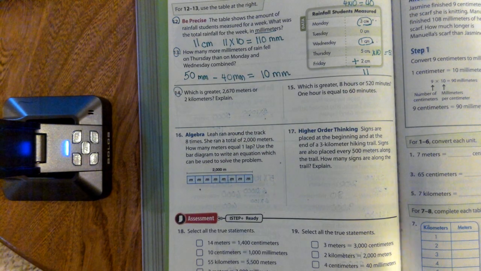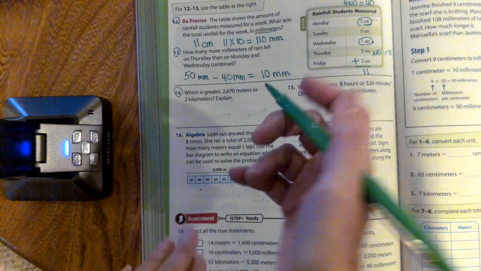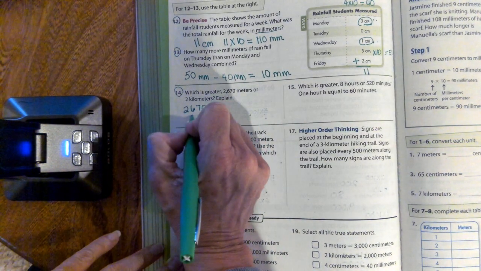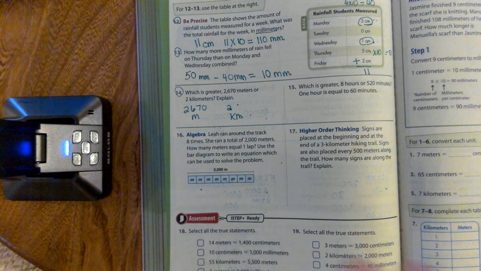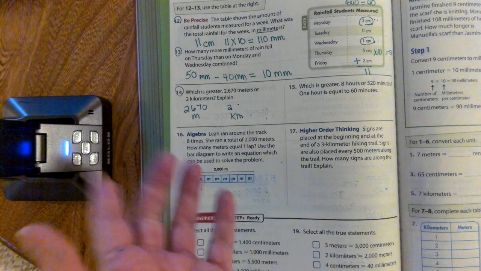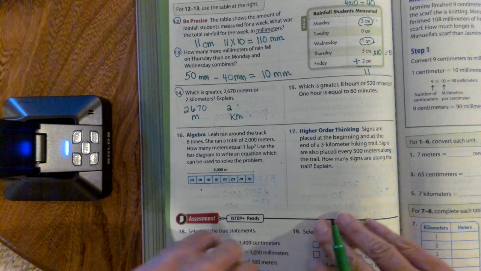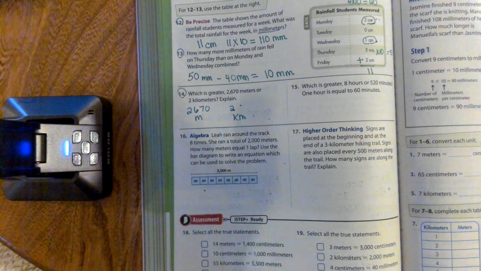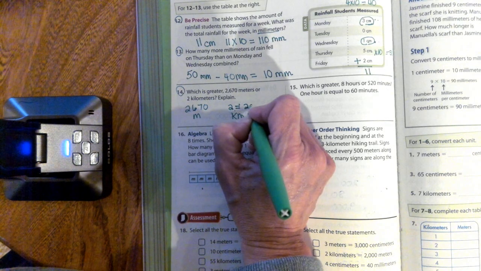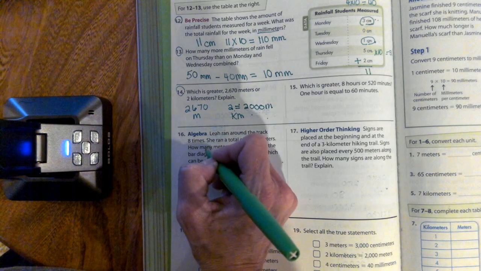Okay, number 14. Which of these two amounts is greater? 2,670 meters or 2 kilometers? Now, we don't want to try to compare meters to kilometers. It's always best to compare numbers that are measured in the same unit. So the easiest thing to do would be to change those kilometers into meters. Now, we know if we flip back to our table, that 1 kilometer is equal to 1,000 meters. So let's apply that over here. If I have 2 kilometers, then that would be 2 times 1,000 equal to 2,000 meters. So which is greater?